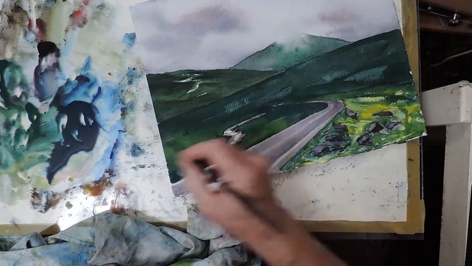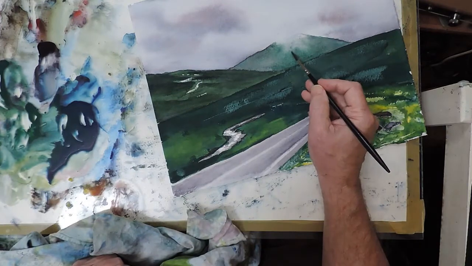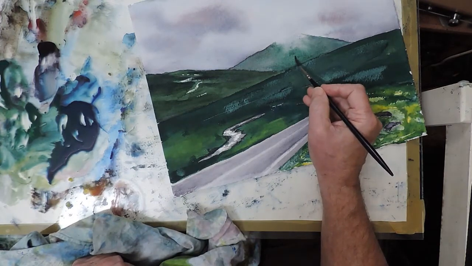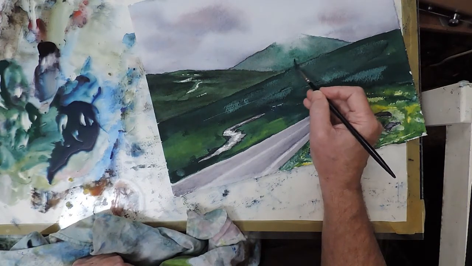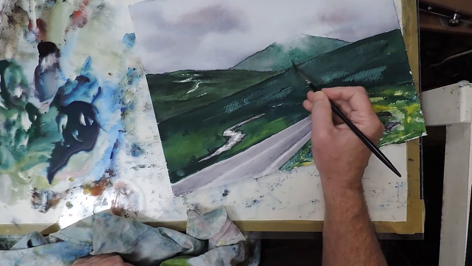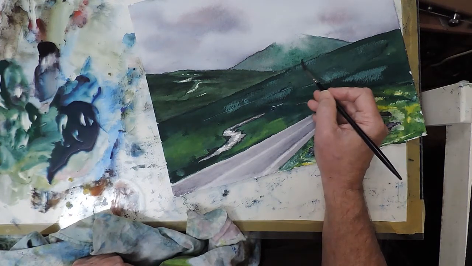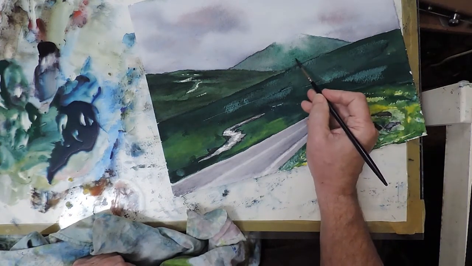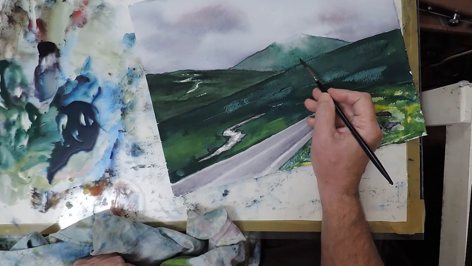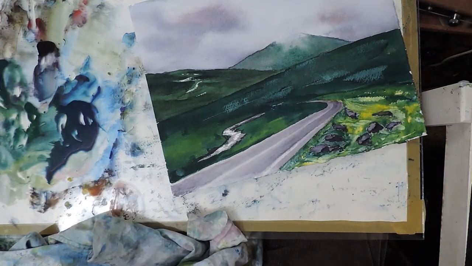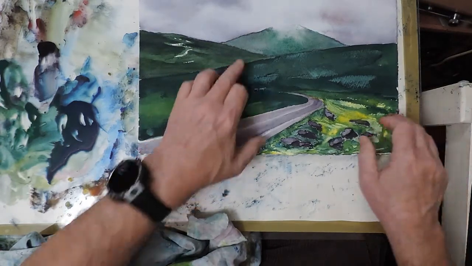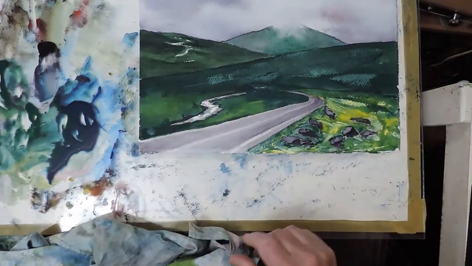I think that's better. Some people seem to be able to do this sort of thing with just a very minimal amount of brushwork. It's not something I can achieve easily, but again, I feel as though we may have got somewhere close to it.